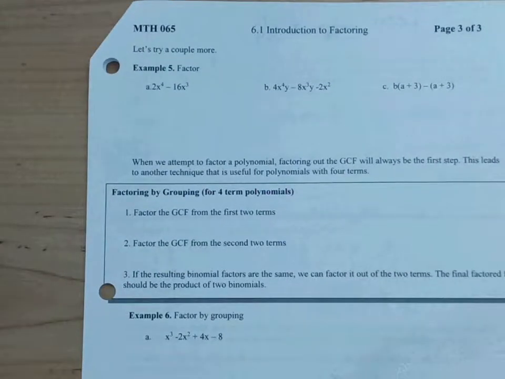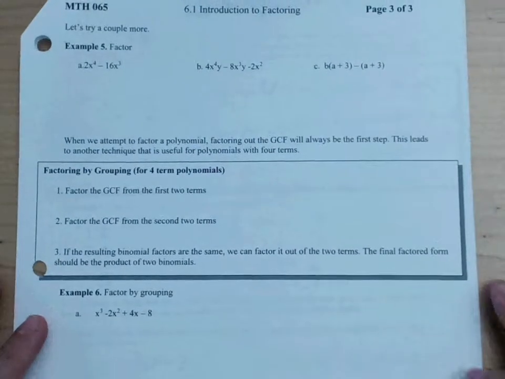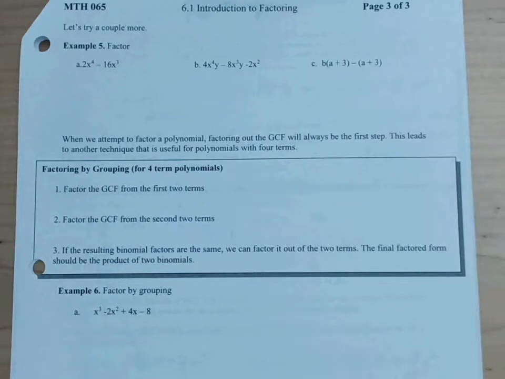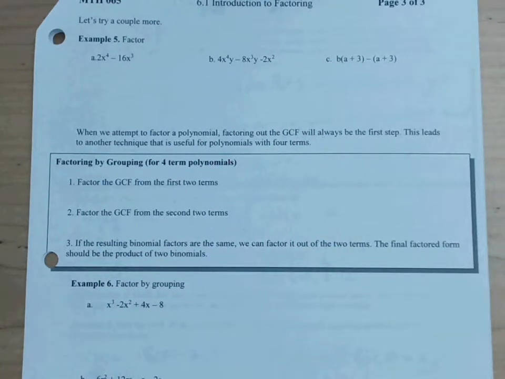Okay, here's some more examples to try. In fact, I'm going to stop the video. I'm going to have you guys try this one, and then we'll share out, and then we'll go over the next part.